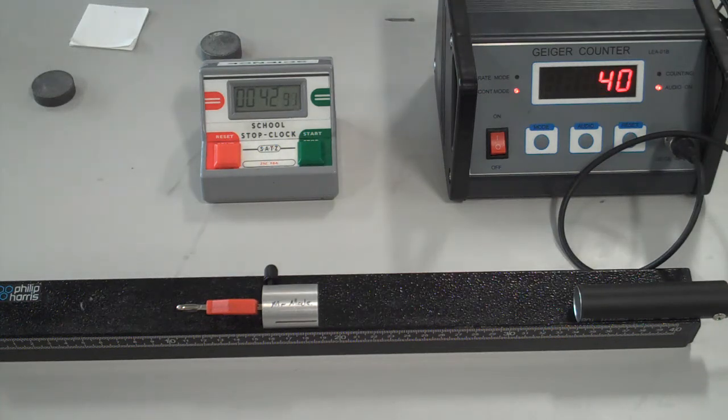If I come around, I'll count it down so that we can get exactly the number of counts in a minute. 10, 9, 8, 7, 6, 5, 4, 3, 2, 1, 0. 55. So that was 55 counts in a minute.